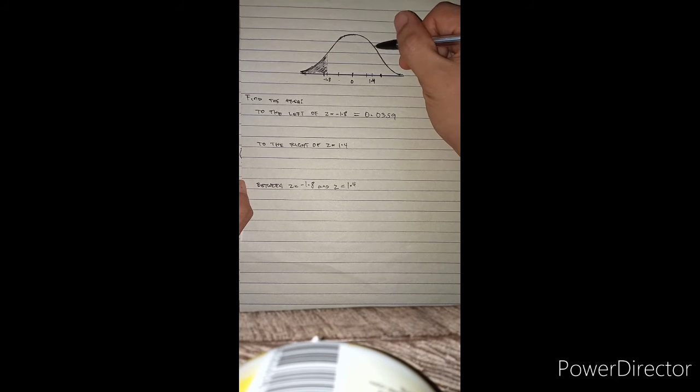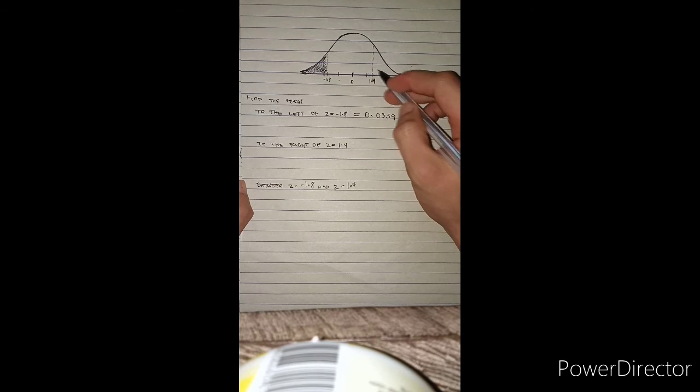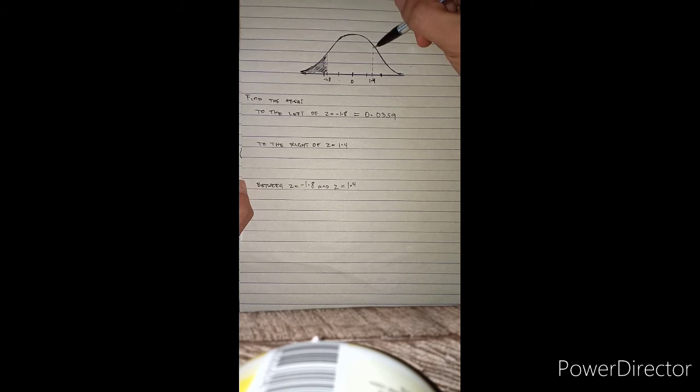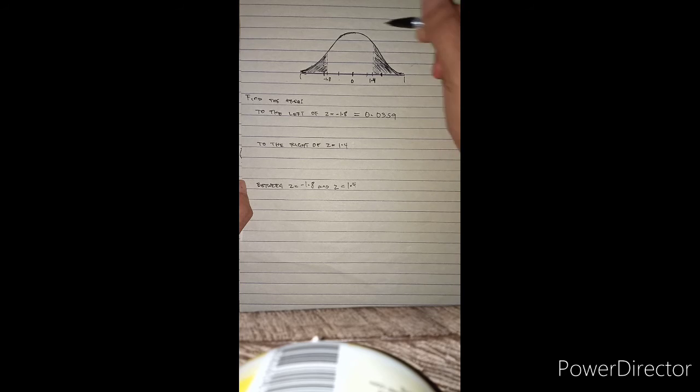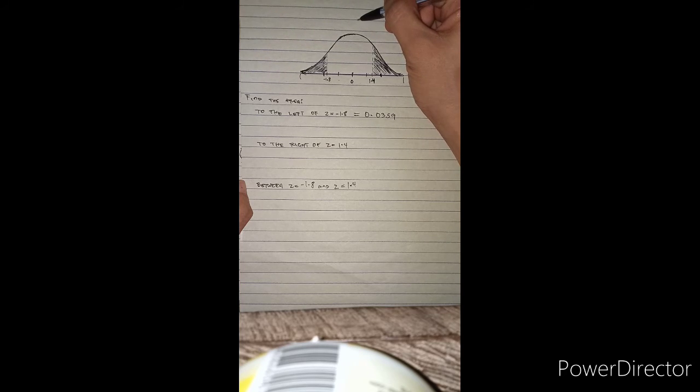Now, number 2, let's find the area to the right of z, which is equal to 1.4. To the right of z 1.4, so we shade this part. In finding the area to the right, note that the total area under a standard normal curve is always equal to 1.